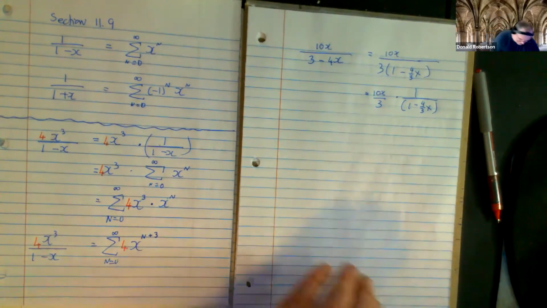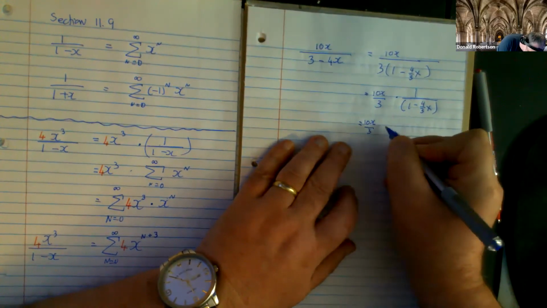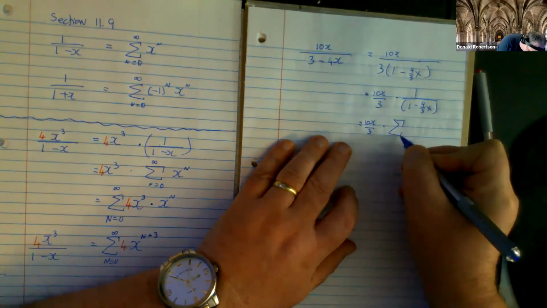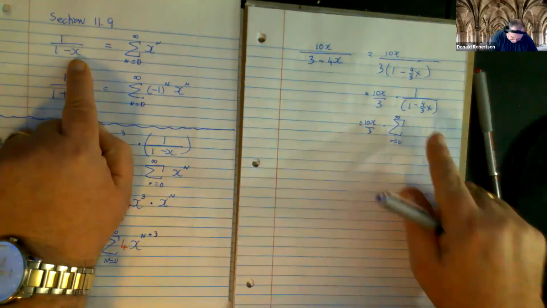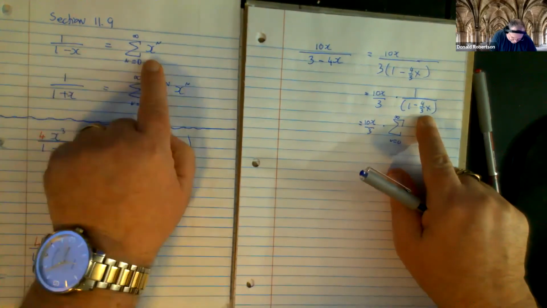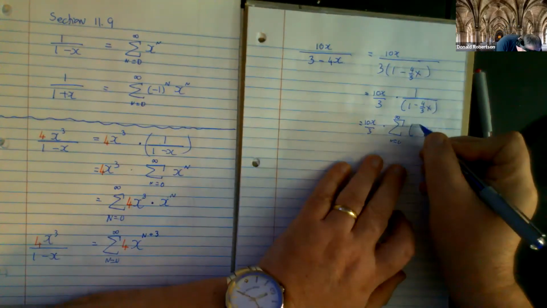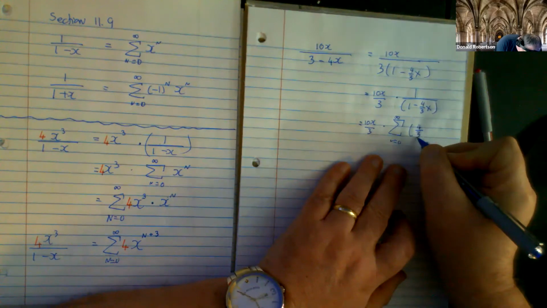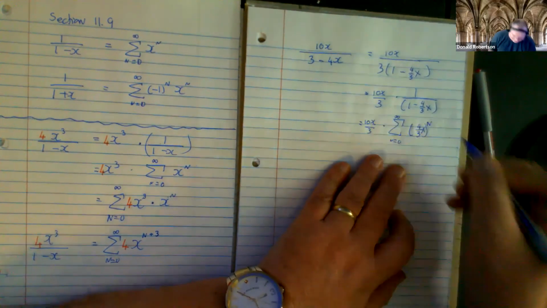Right. Now at this point, can't we use substitution? And all we need to realize is that this x here is going to get replaced by 4/3 x. So it's going to be 4/3, oops, x to the n.